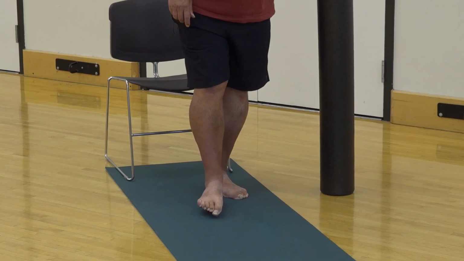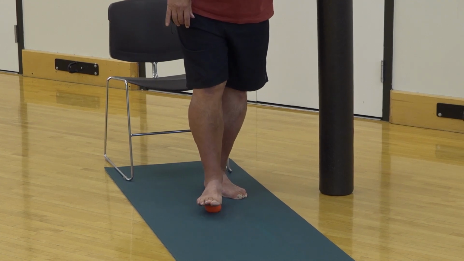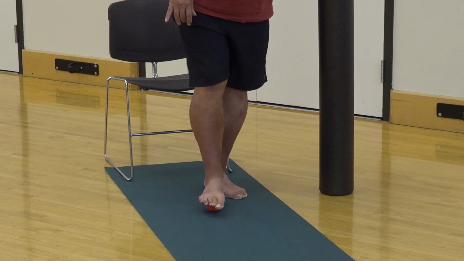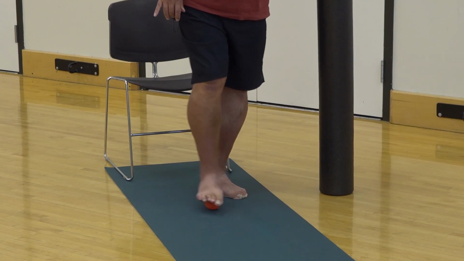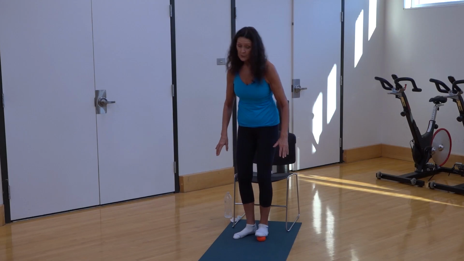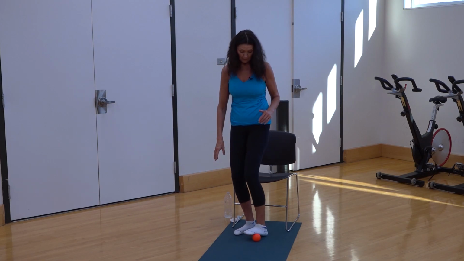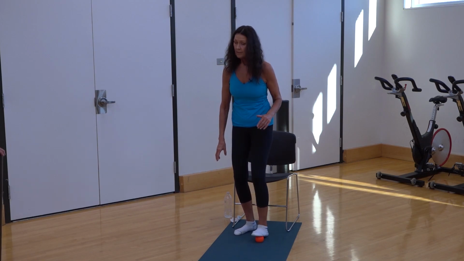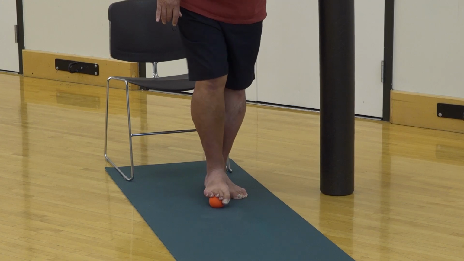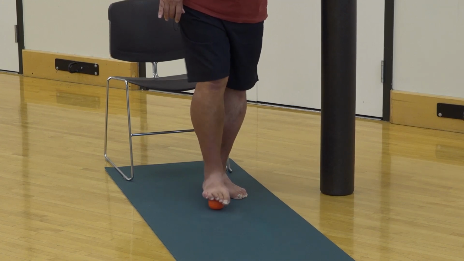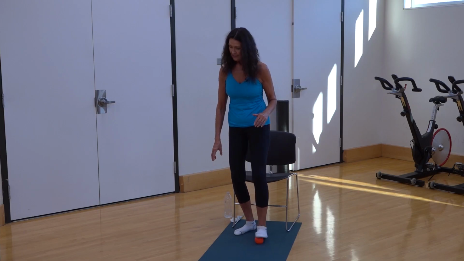Squeeze the toes towards the ground, make sure you're breathing, and then lift. And one more time, squeeze the toes toward the ground, and then lift. Excellent. And then maybe just a little bit of movement around. Then move it to underneath the toes, back and forth, on the padding under the toes. Great. Back and forth, excellent.